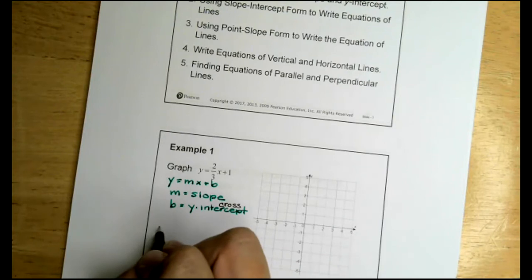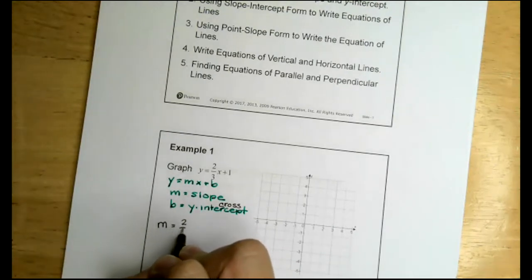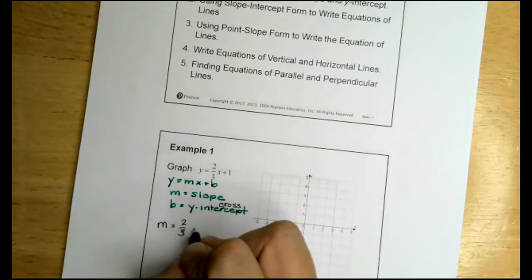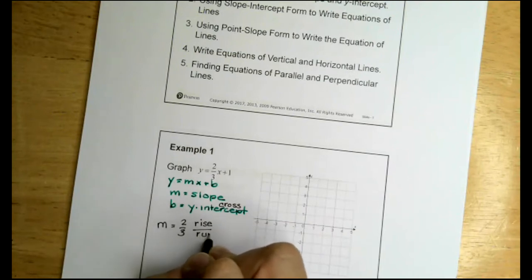So here, m is 2 over 3, and that means 2 is rise and 3 is run.